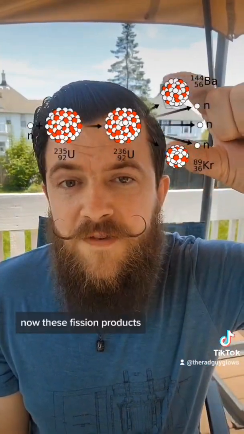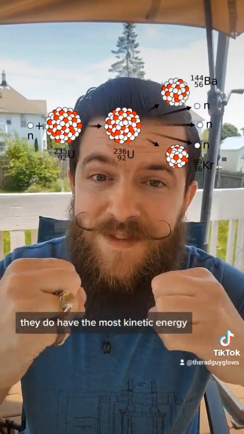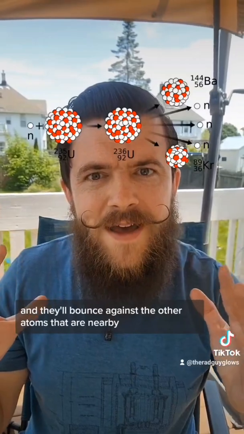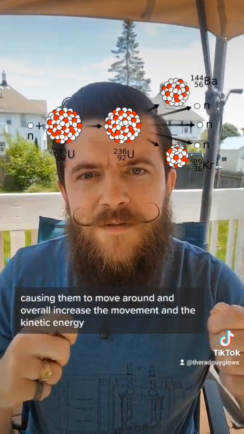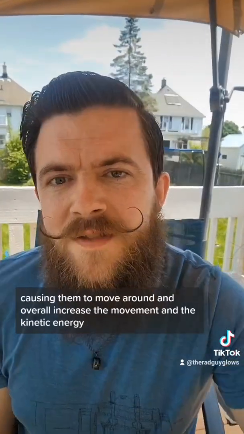Now, these fission products, they have a lot of kinetic energy. They do have the most kinetic energy, and they'll bounce against the other atoms that are nearby, causing them to move around and overall increase the movement and the kinetic energy. This means your temperature increases, therefore makes rock hot.